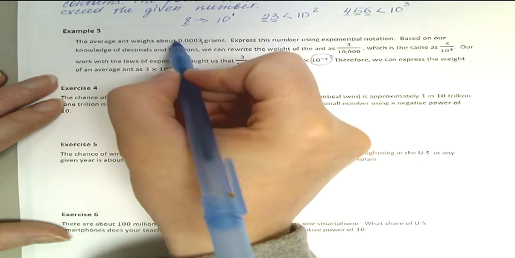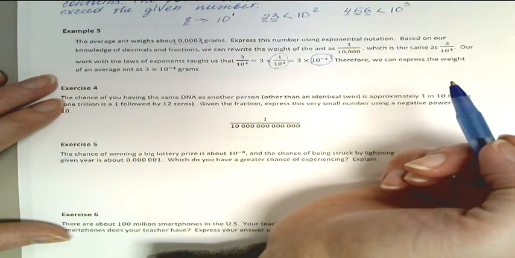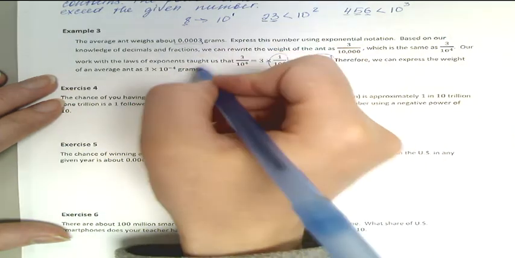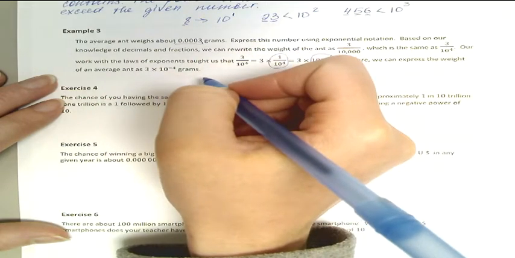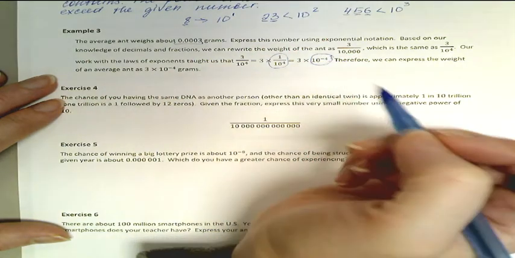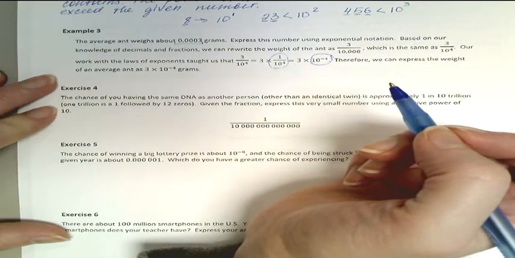So instead of writing this number like that, and there are much smaller numbers or much bigger numbers, we can just write them using this exponential notation. Later you will find out that it's called scientific notation, but don't even worry about that for now.